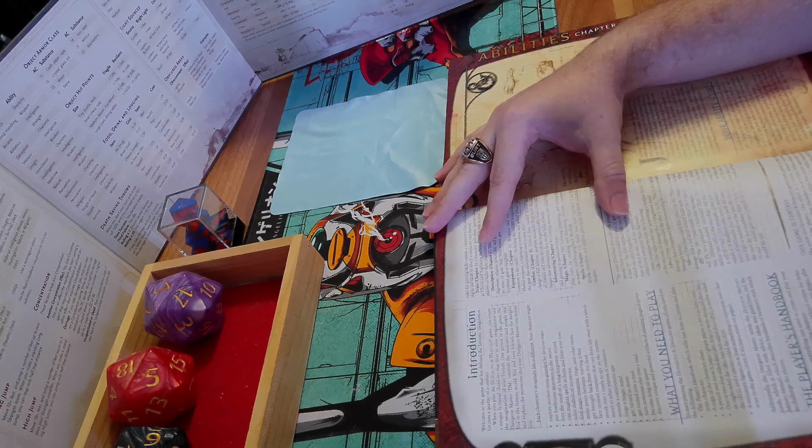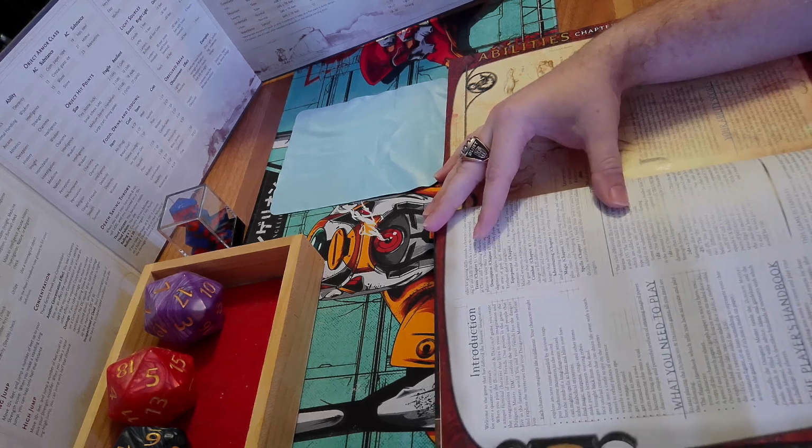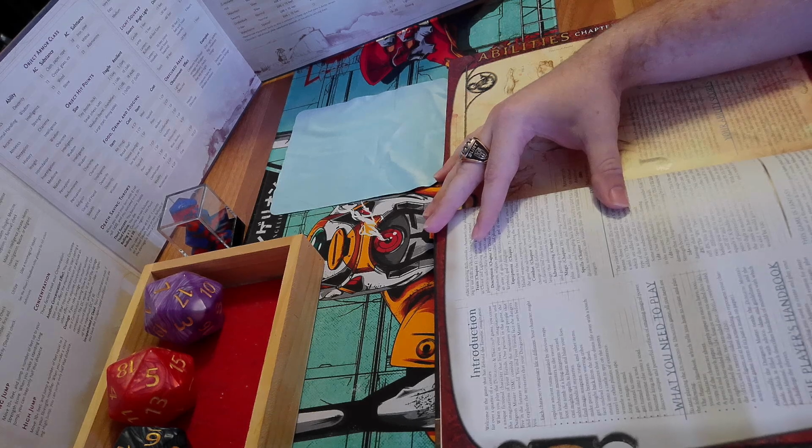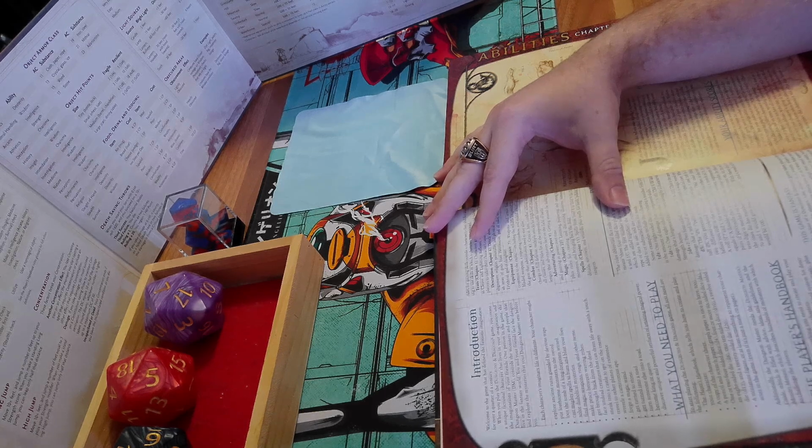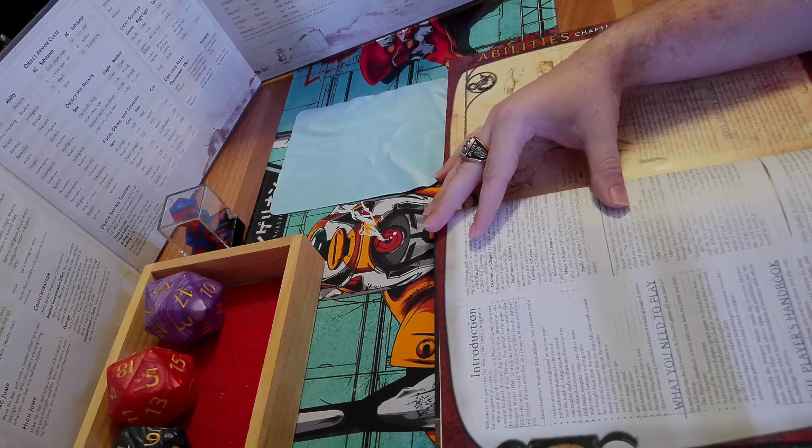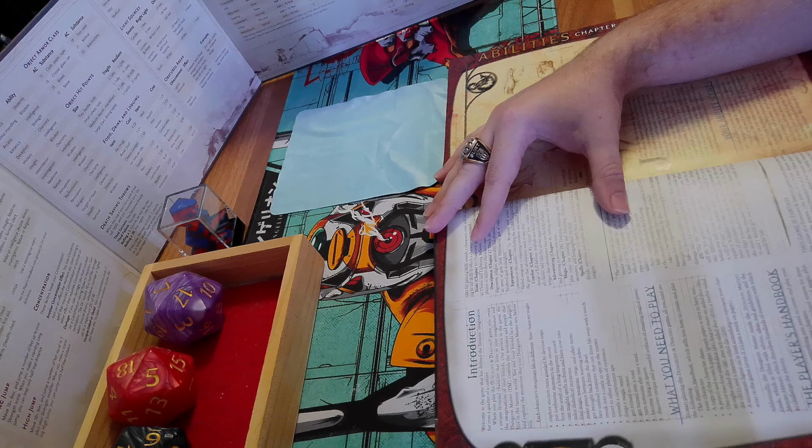Some examples include 1d8, one 8-sided die, 1d8 plus 2, one 8-sided die plus 2, and then 2d4, two 4-sided dice plus 2. The d percentage, or percentile die, is a special case.